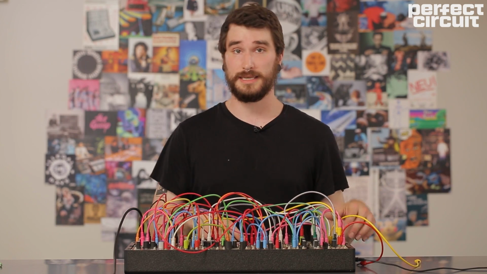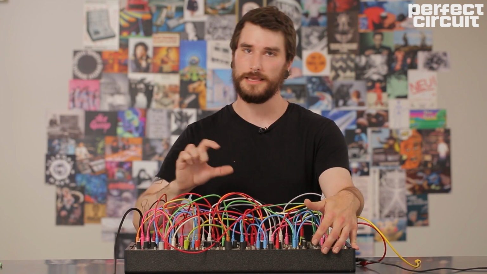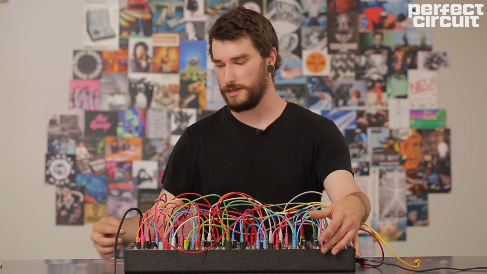I'm also using Maths in tandem with the Kompas to process some voltage that's going to allow me to dial in new kick drum patterns very quickly.